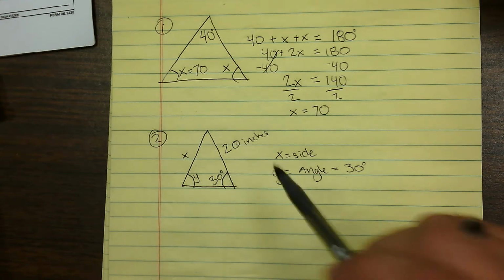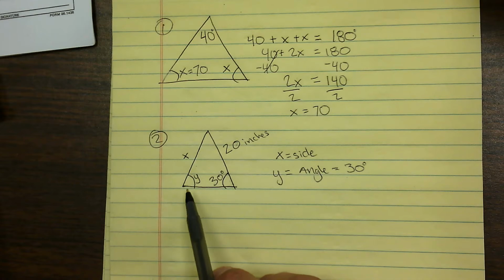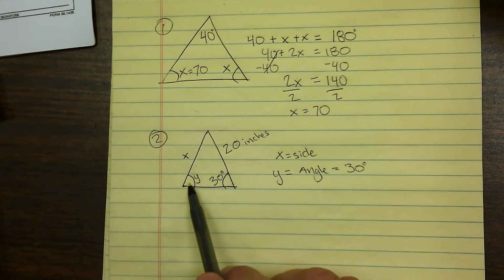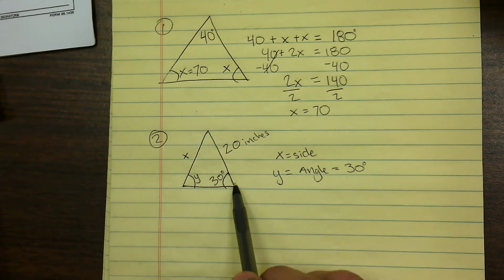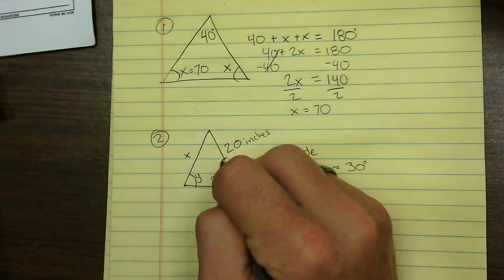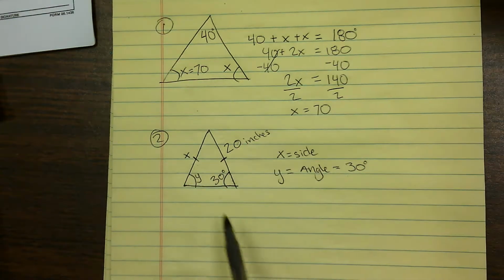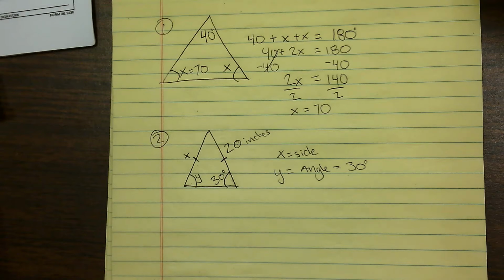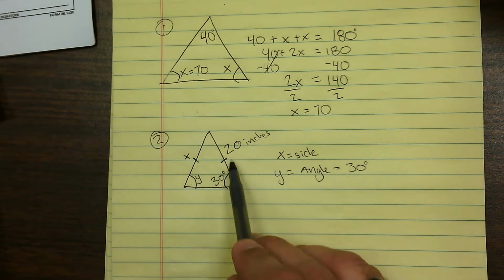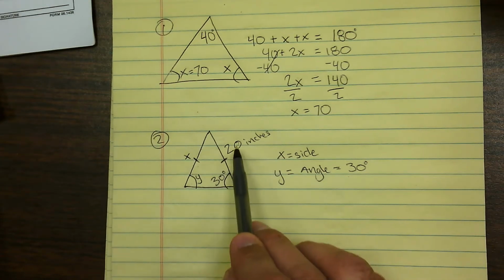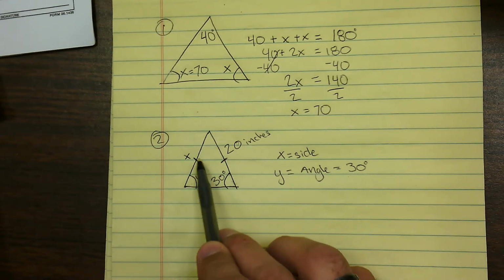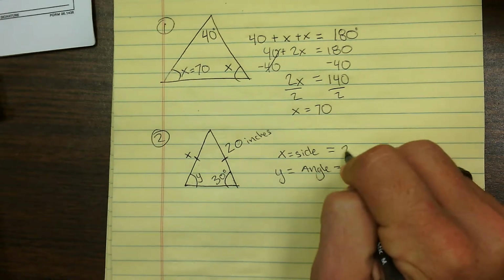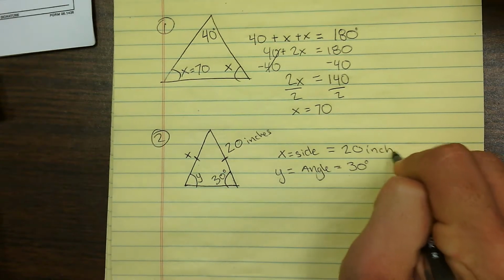Now, isosceles triangles also have two congruent sides opposite of the congruent angles. So this side is equal to this side because opposite of those sides are the two congruent angles. Because these two sides are equal, if this side is 20 inches, this side is also 20 inches. So x will equal 20 inches.